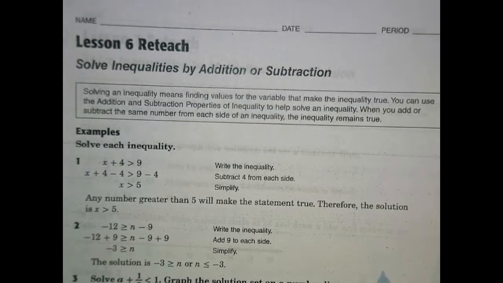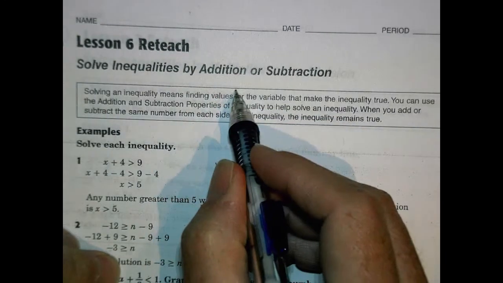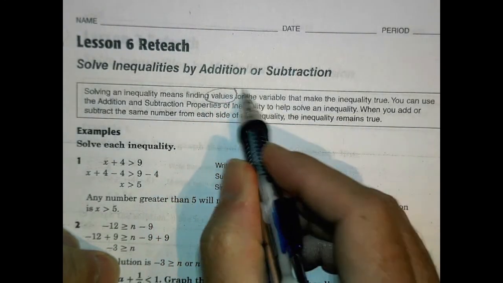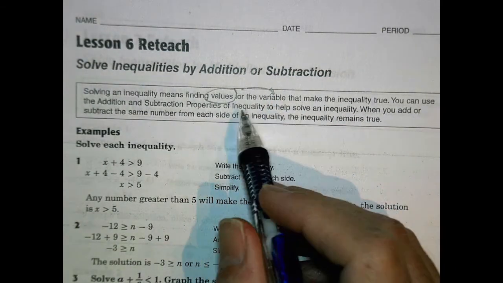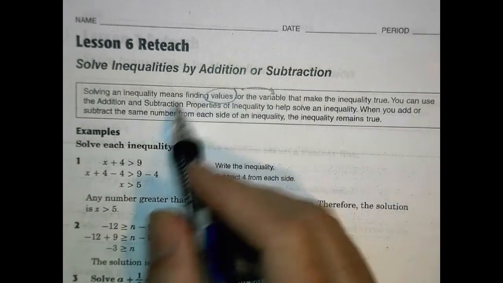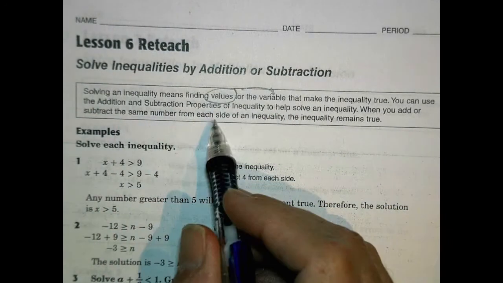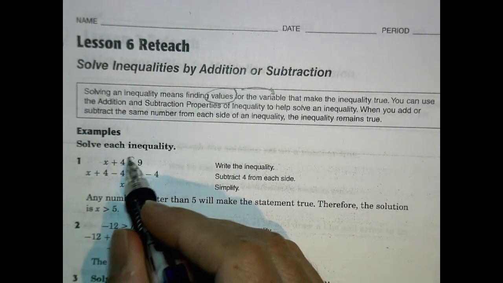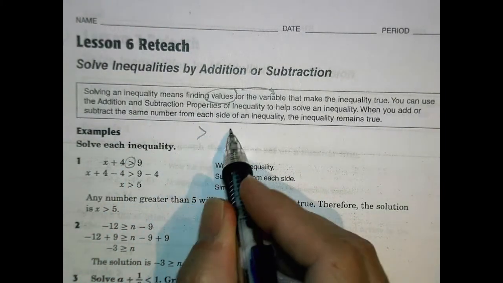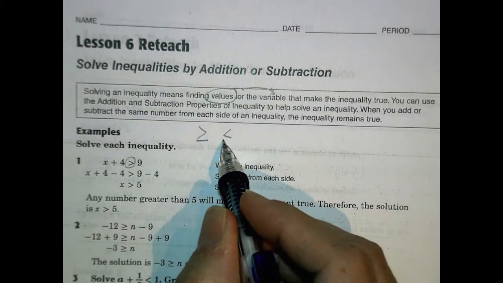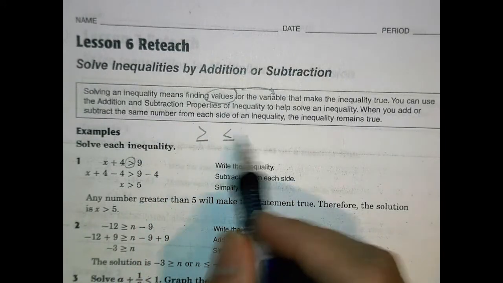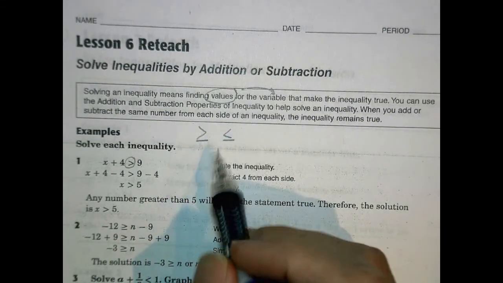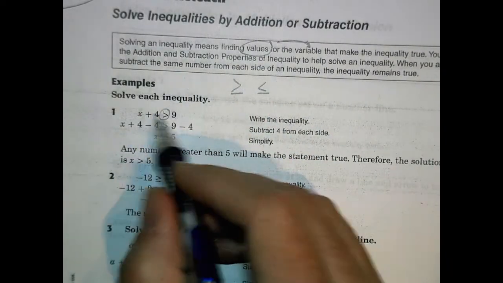So, here we go. When you're solving inequalities, it means we're looking for the values that the variable could be that make an inequality true, which means it can be a range of numbers depending upon the situation. So we're going to use our subtraction and addition properties like we did for equations, but now instead of an equal sign, we have an inequality, that greater than or less than sign, and sometimes greater than or equal to or less than or equal to. Which means that any number that's greater than or less than that given value would work to solve that inequality.